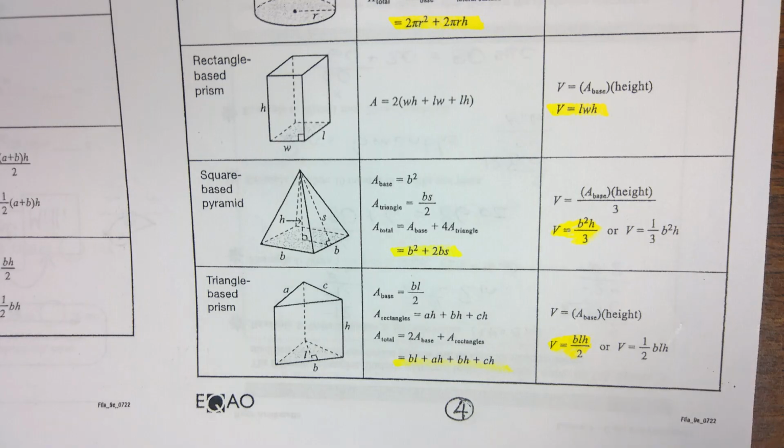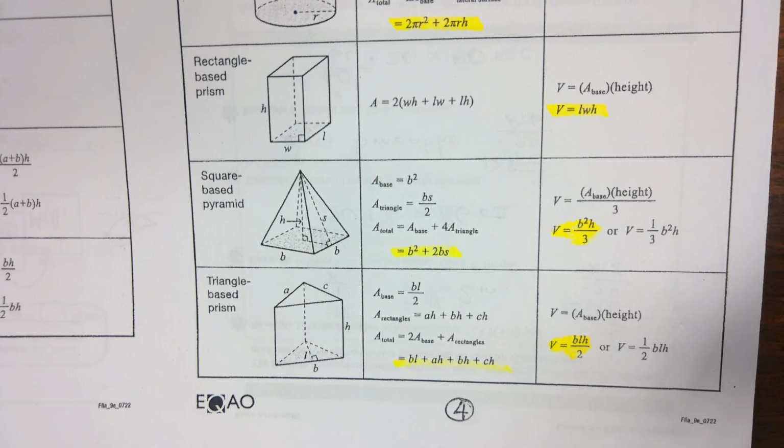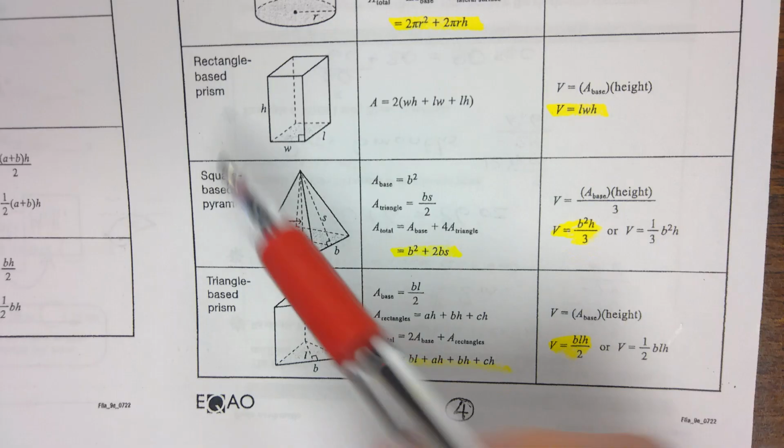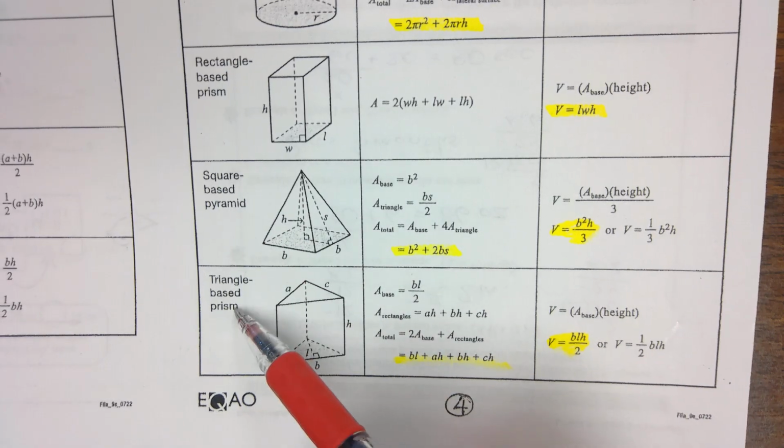It doesn't have to be a square. It could be a triangular base. It could be a rectangular base. Alright. What's the difference between pyramid and prism?